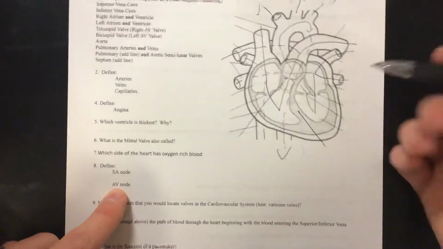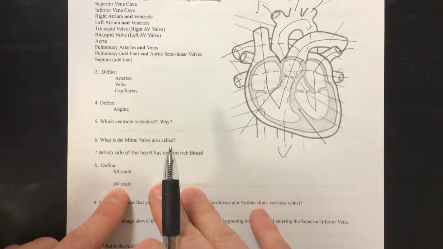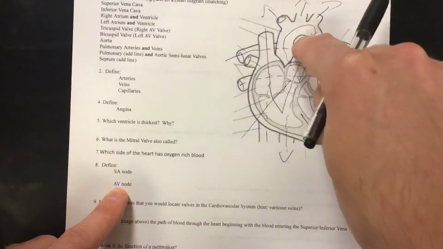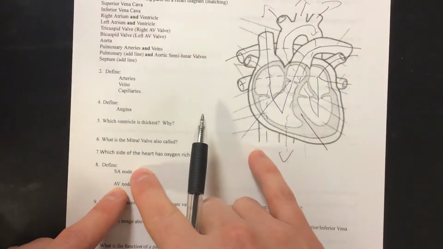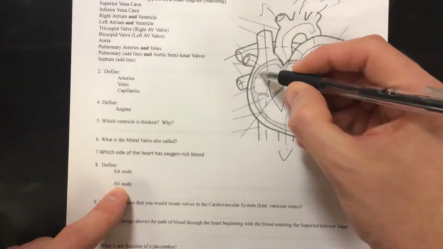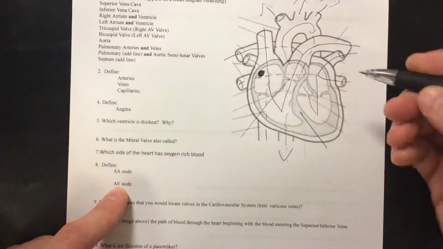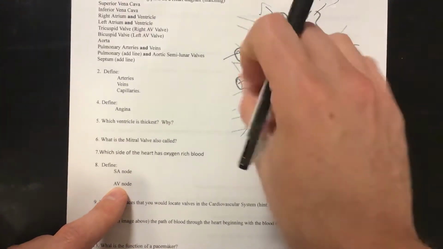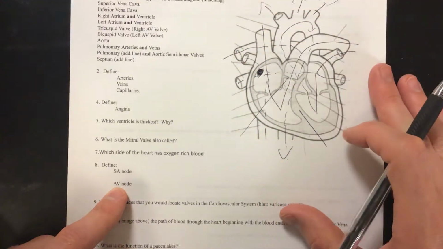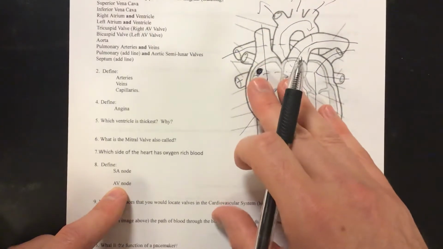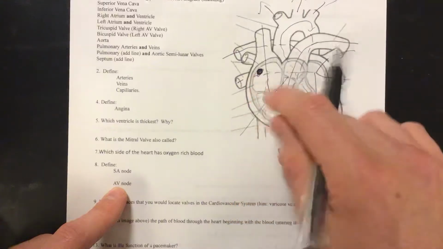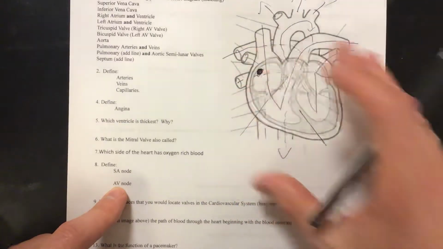SA node and AV node, okay? So if you didn't do the electricity of the heart assignment, you need to do that because the EKG will be on here as well. So the SA node is a little mini brain that sits right up here. And it pulses about once per second. And when it sends electricity, the whole heart will depolarize. Because remember, these cells are connected better than your skeletal muscle cells are. So if one cell depolarizes, the whole heart will depolarize.